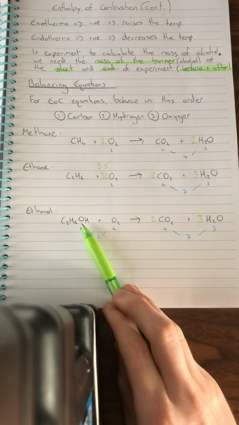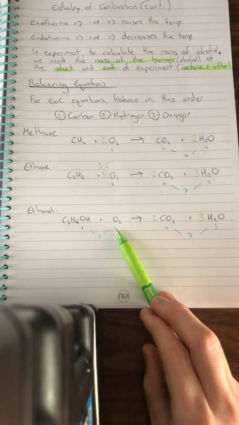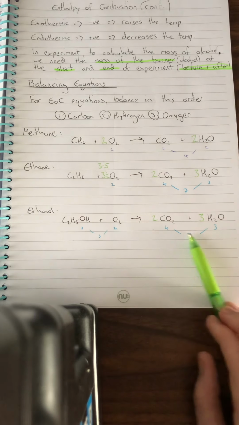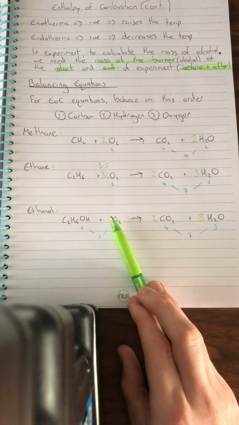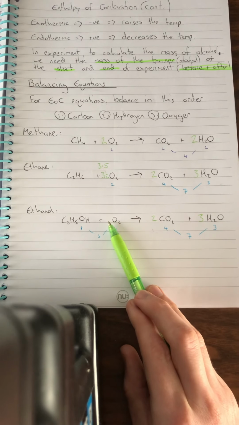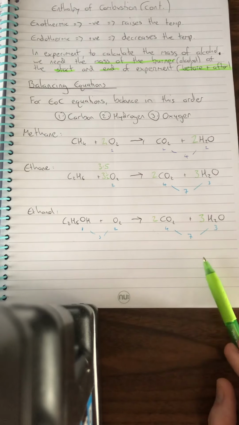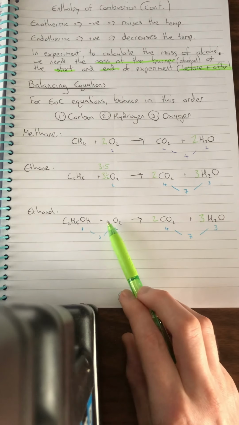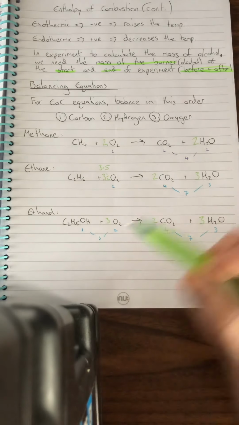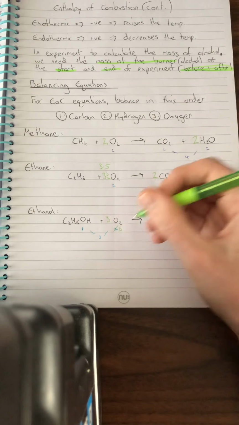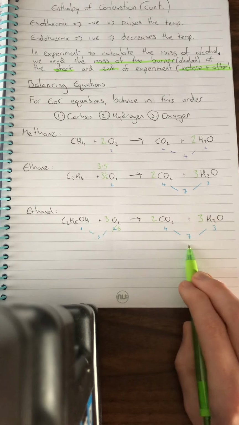Right, we've got 1 here already. Now, what number could we times the oxygen by to give us 7? If we put a 2 there, that would give us 4 plus 1, that would give us 5. That's not enough. Now, if we put a 3 here, we times that by 2, that gives us 6. Add that to the 1 that we've got there, that gives us 7.